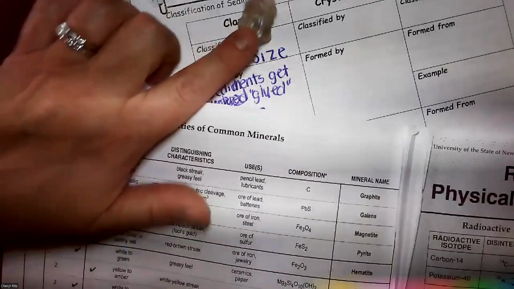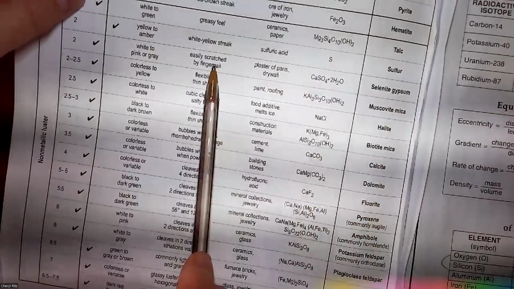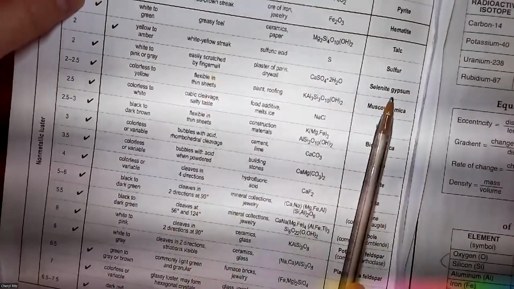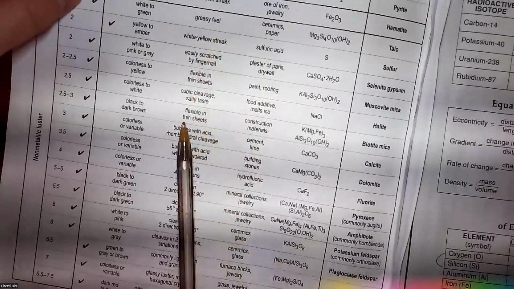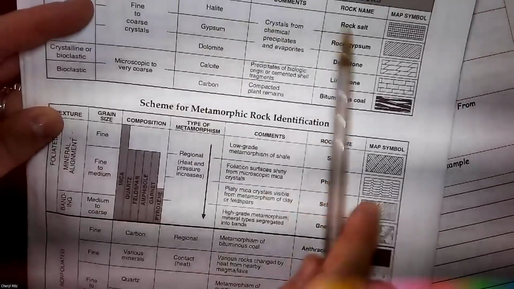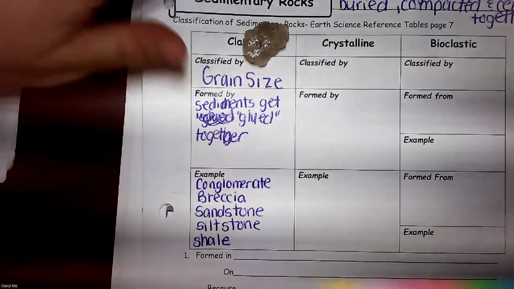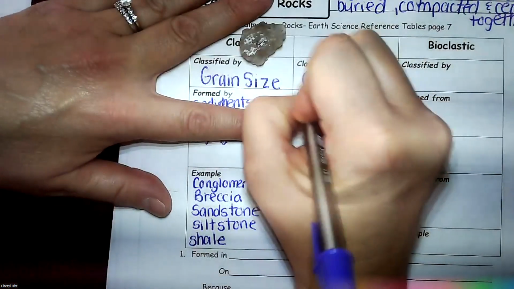So if I was to put acid on this and it bubbled, I would be able to tell it's calcite. If it easily was scratched by my fingernail, it'd be made out of gypsum. If it tasted salty, which is on here somewhere, it would be halite. So then if we knew it was halite, we'd know it was rock salt. So these are classified again by their composition.